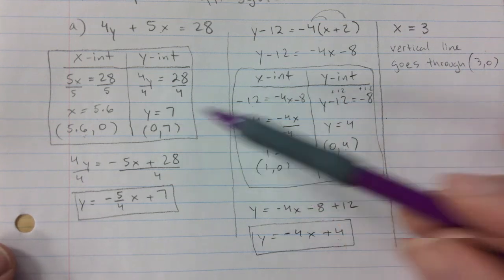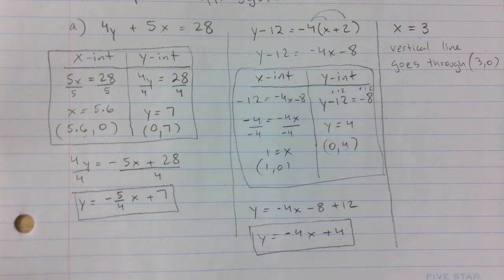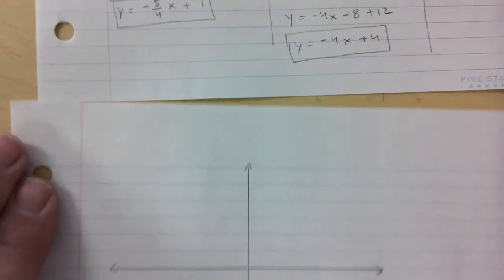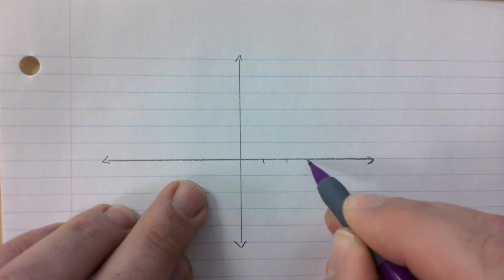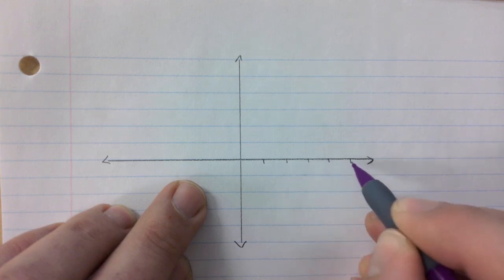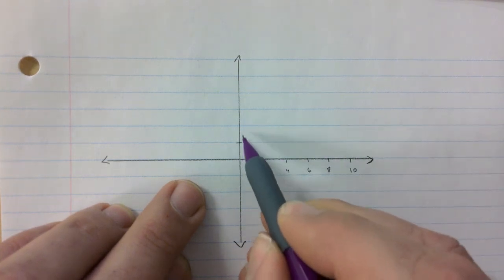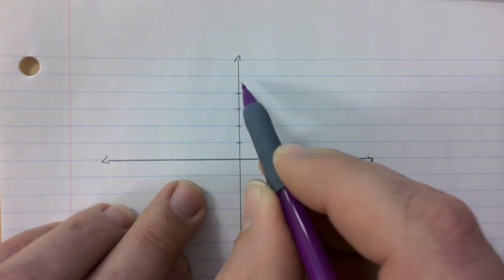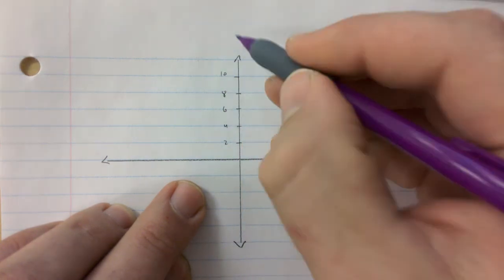The y-intercept is 7, 4, right? So 7 and 4. So I'm going to go up to like 8 or 10. We'll see, right? In fact, you might just say, okay, forget everything. I'm just going to go out 10, 10, 10 each direction and just make sure I have enough space, right? So here we go. I think that's what I'm going to do. I'm going to go 2, 4, 6, 8, 10. Okay, so 2, 4, 6, 8, 10. X and Y.